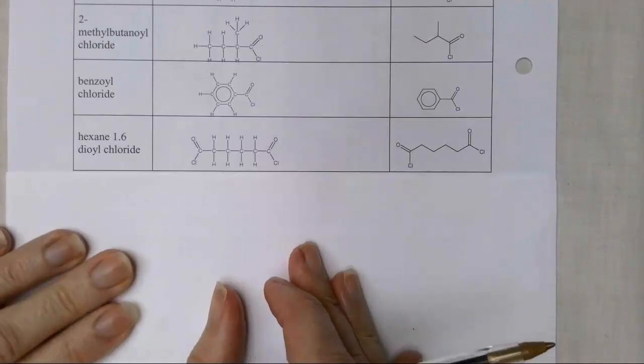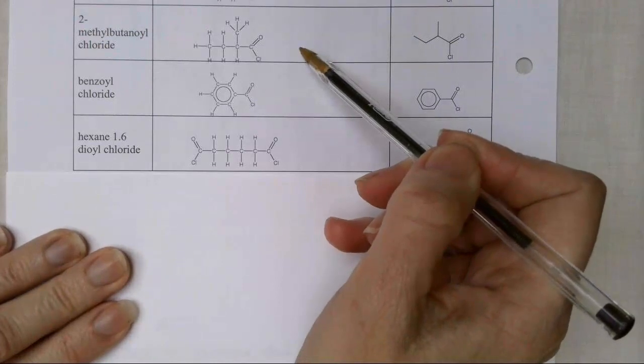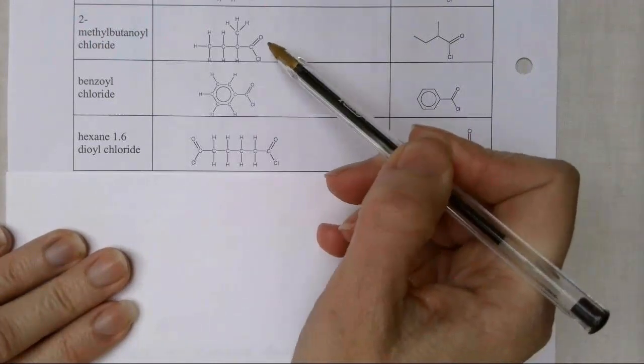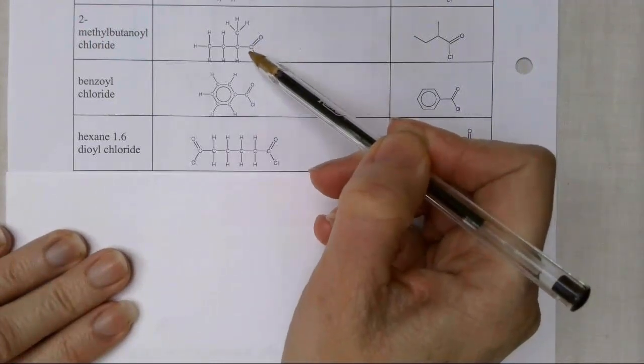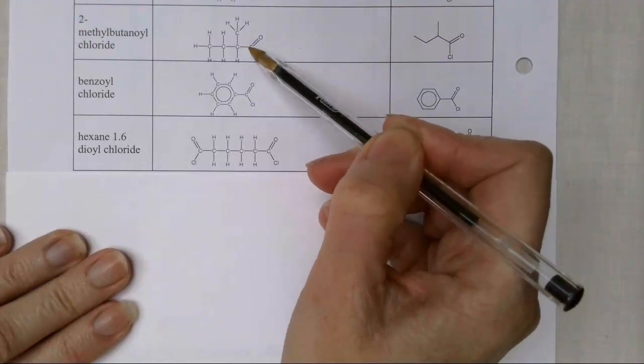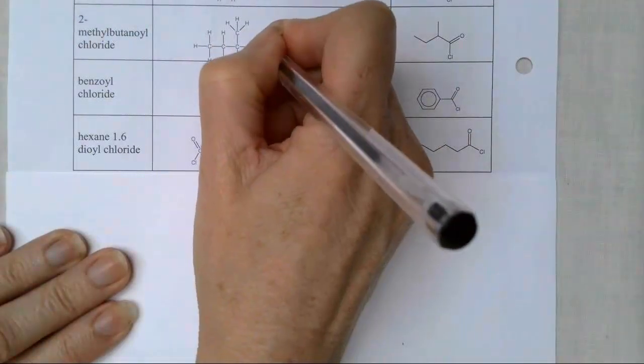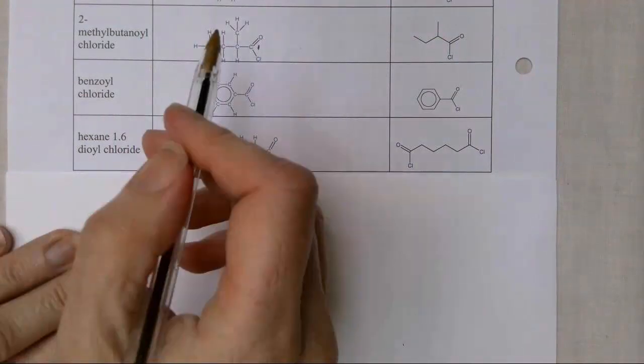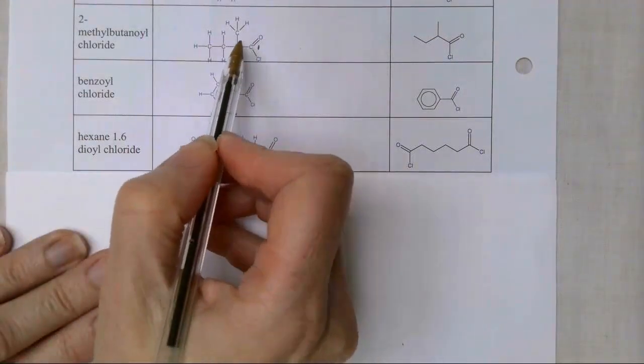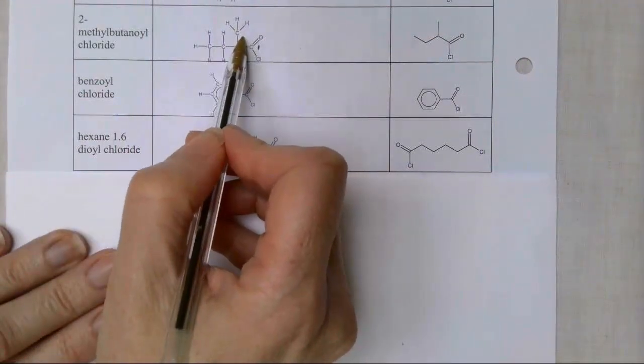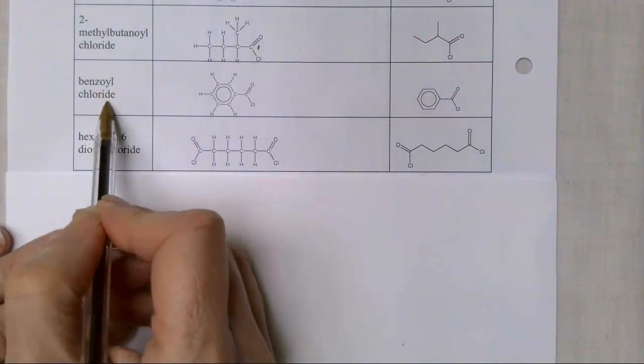Okay, so the last 3 on this page, you've got 2-methyl butanoyl chloride. Notice again like the carboxylic acids, we number from the high priority functional group. So this is carbon number 1, that makes this carbon number 2, and that's where the methyl group goes. Benzoyl chloride, again we're coming back to that benzene ring.